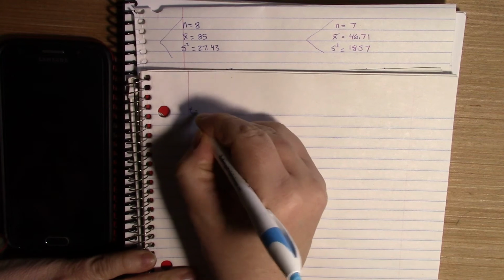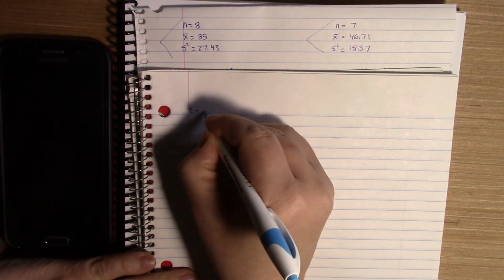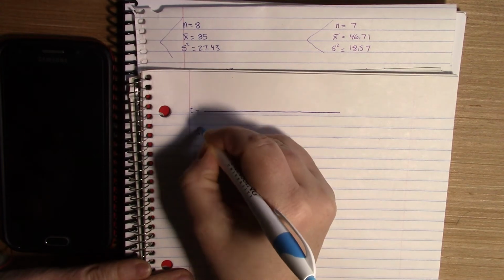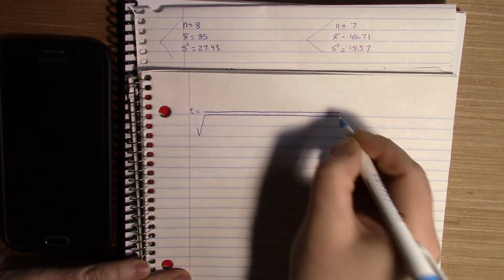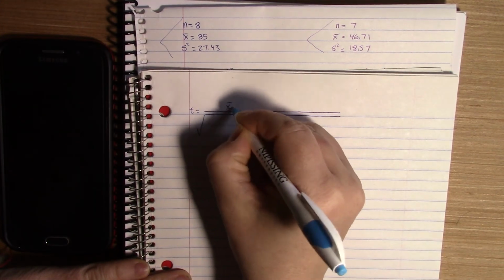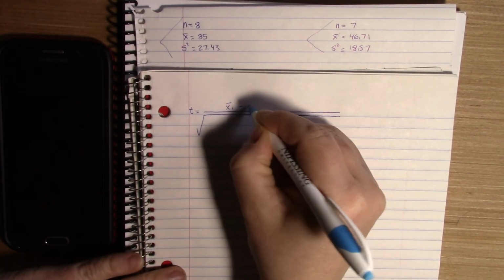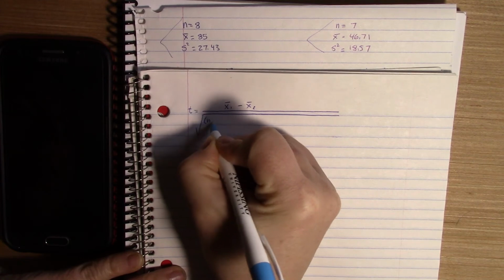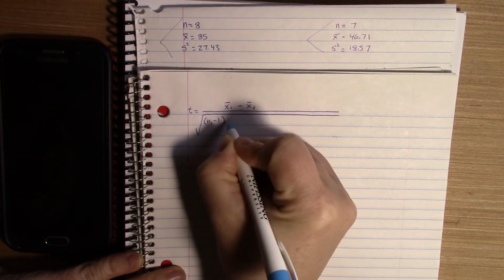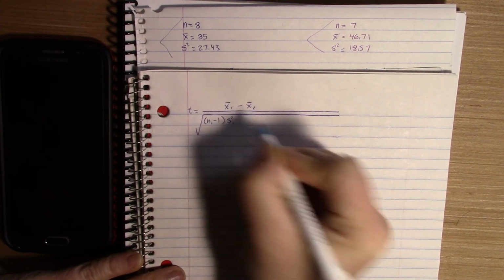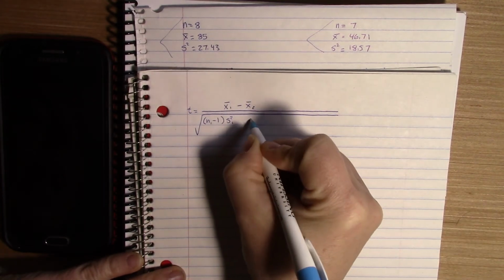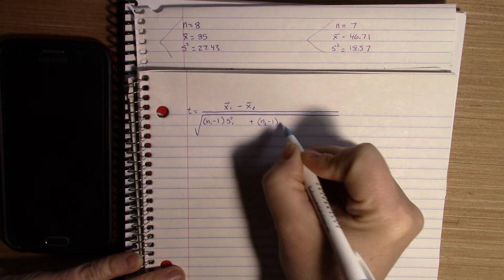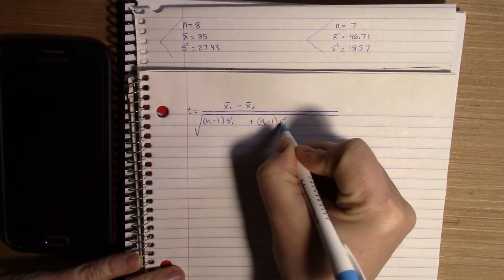So t equals our mean from our first population minus the mean from the second population. I'm going to take my degrees of freedom from my first population and multiply that by my variance from my first population. I'm going to add that to the degrees of freedom of my second population times the variance of my second population.